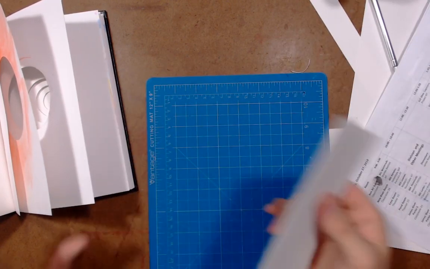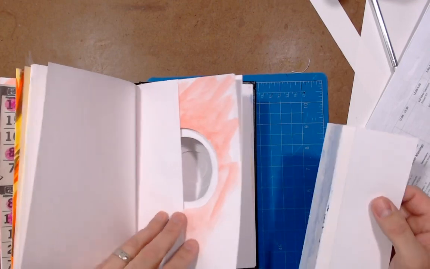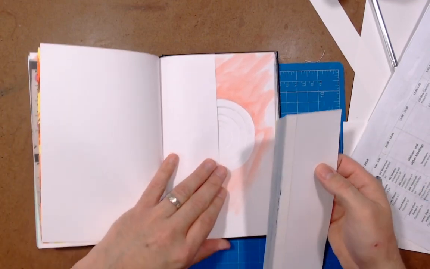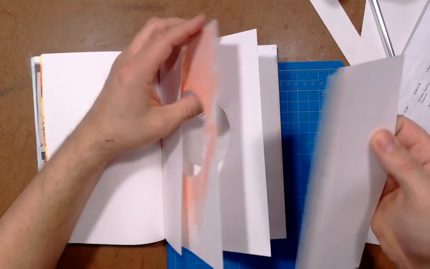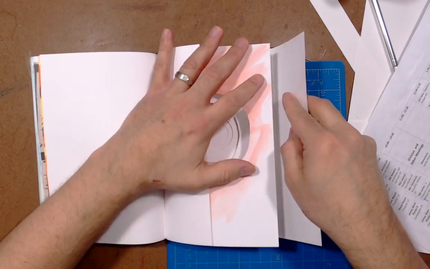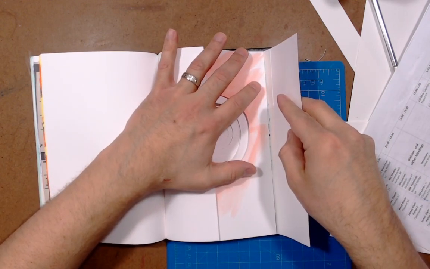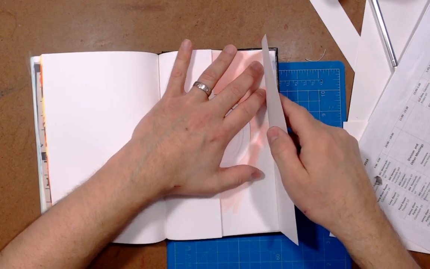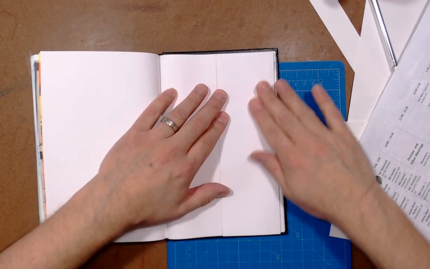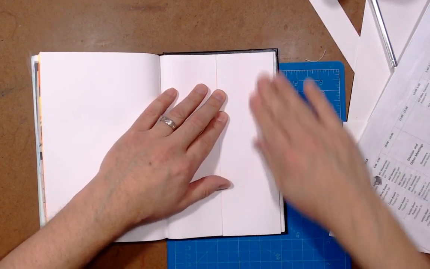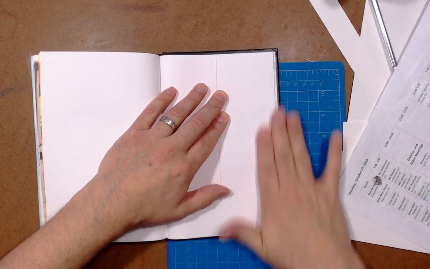Okay, and then just rub it until it really sticks.